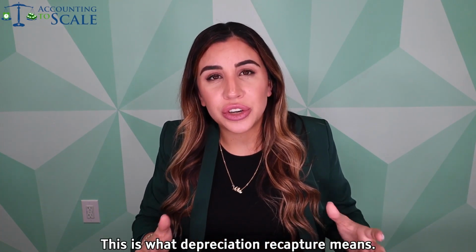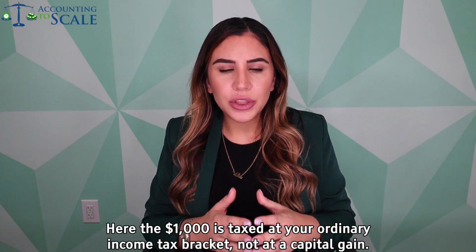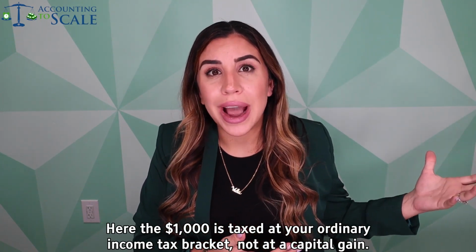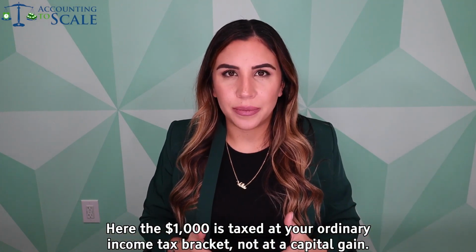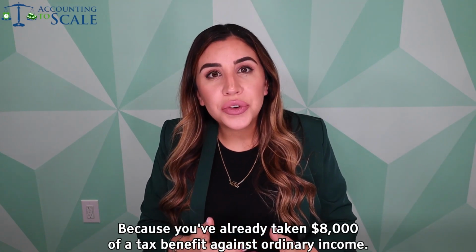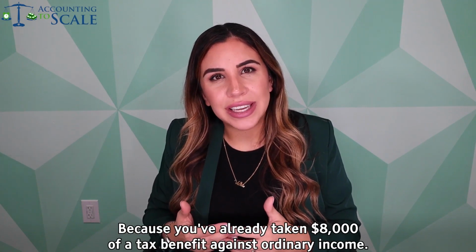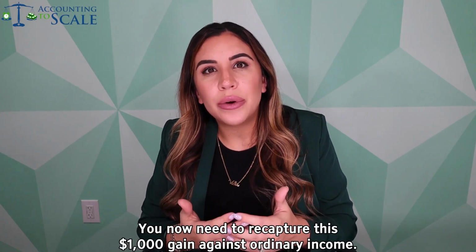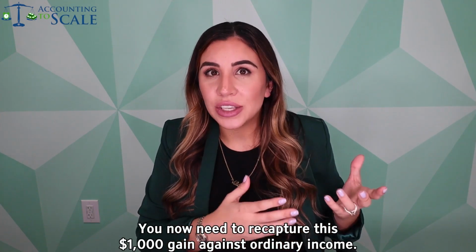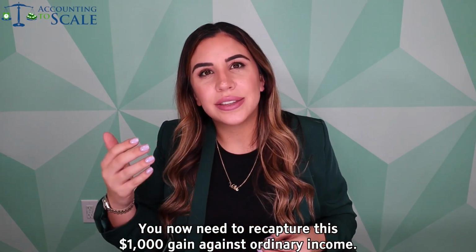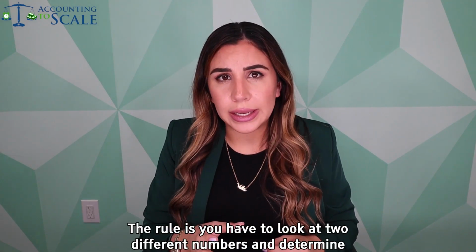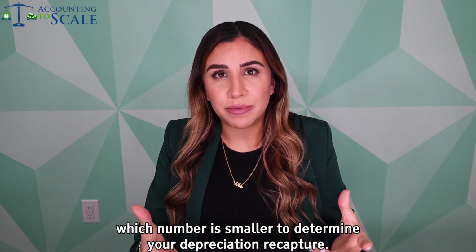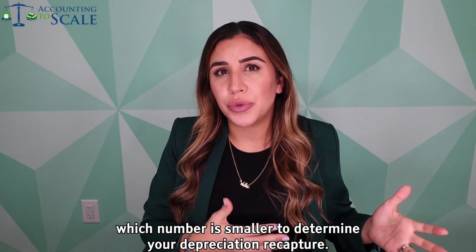This is what depreciation recapture means here. The $1,000 is taxed at your ordinary income tax bracket, not at a capital gain. Why? Because you've already taken $8,000 of a tax benefit against ordinary income, you now need to recapture this $1,000 gain against ordinary income. The rule is you have to look at two different numbers and determine which number is smaller to determine your depreciation recapture.